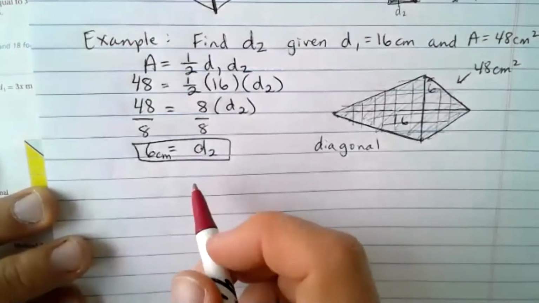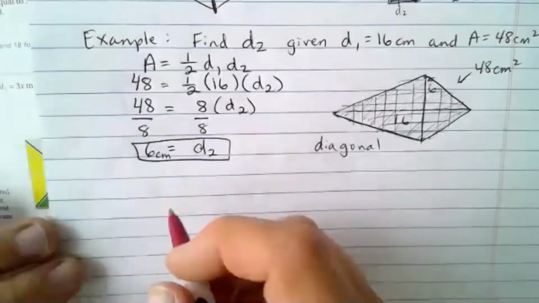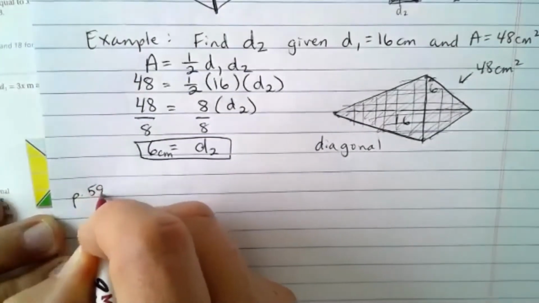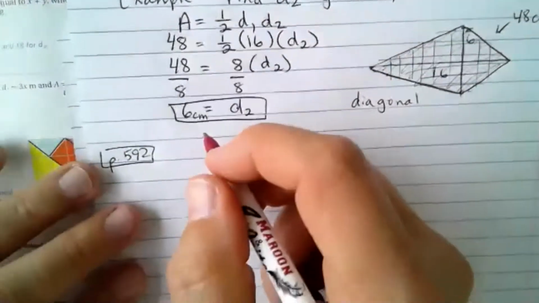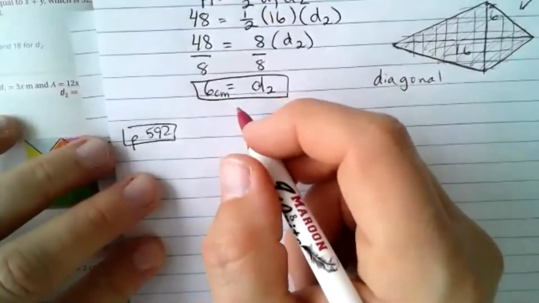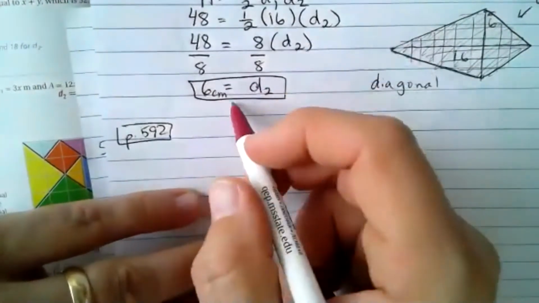So let's go to page 592, okay? Now, remember yesterday our time kind of zooms away from us, and we can't really cover a whole lot more than maybe a page and a half of the material.